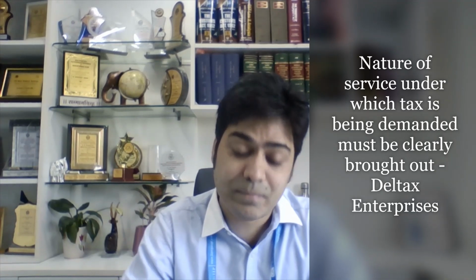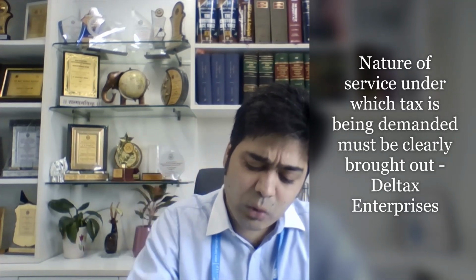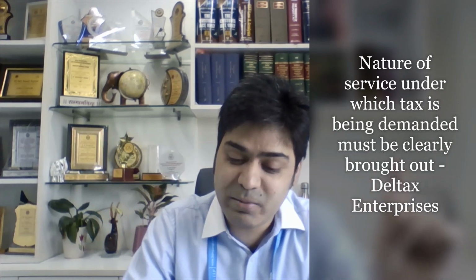Because unless you tell the nature of service, the subject of the transaction that is being taxed, how would one arrive at the value or the rate of tax or the classification? Now, there are two judgments very important in this context. First judgment is Diltax Enterprises, CESTAT Delhi. Now, in this judgment, it says that no service tax liability can be fastened on an unidentified service. There is no provision for such summary assumption under the Finance Act 1994. Thus, assessment cannot be extended solely on the income tax return without identifying the specific taxable service. Absolutely applicable in the current facts.